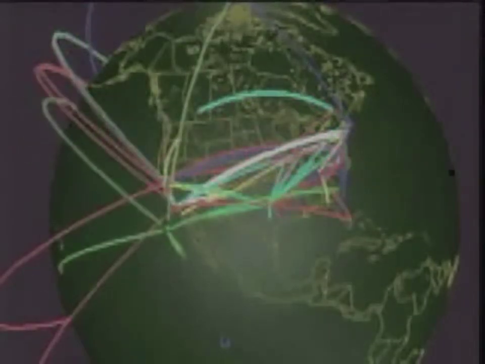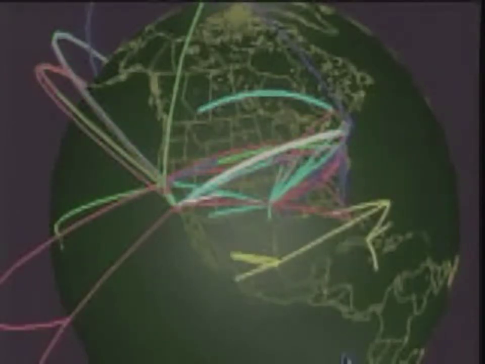MCI in red, SprintLink in cyan, NASA in green, ESNet in yellow, DartNet in magenta, BBN Planet in violet, and ANS in white. We now draw all other tunnels in black.